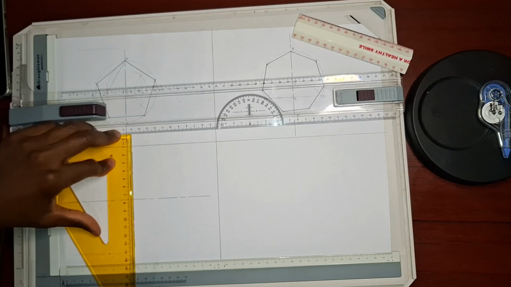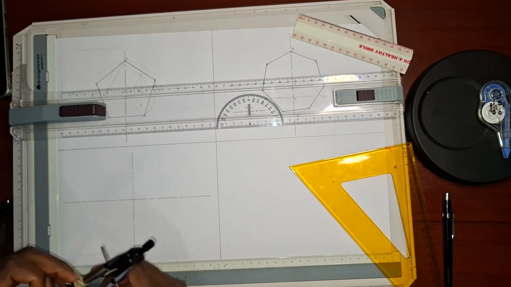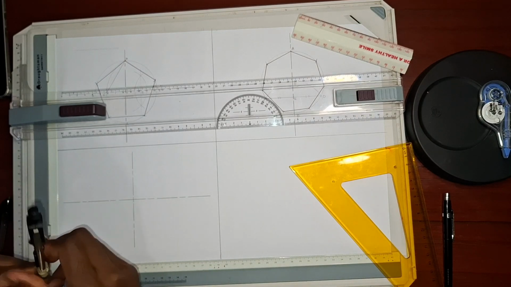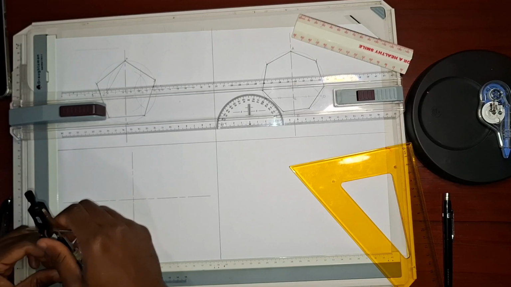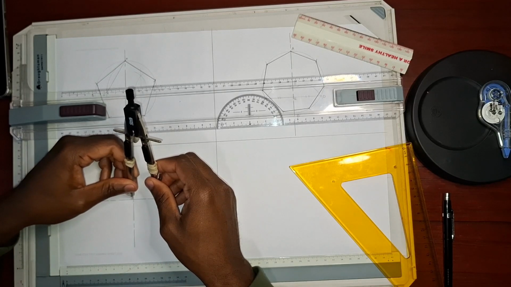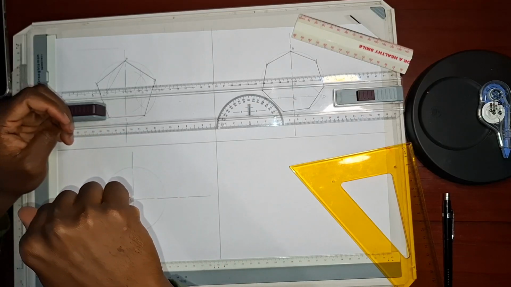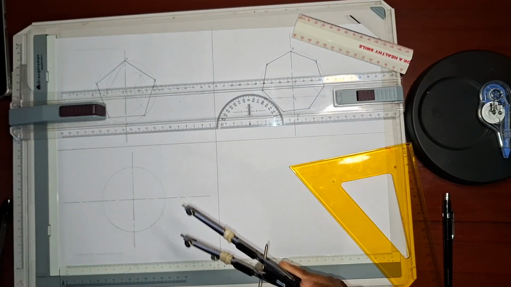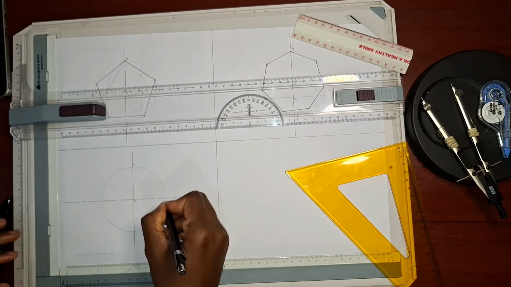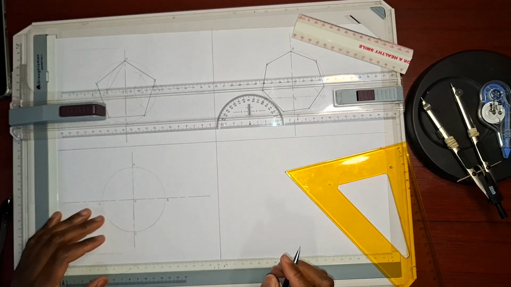Right. So now let's say the circle that you were given has a radius of 40 again. Like that. We're gonna name that A, O, B, C. Let's call that D, right?